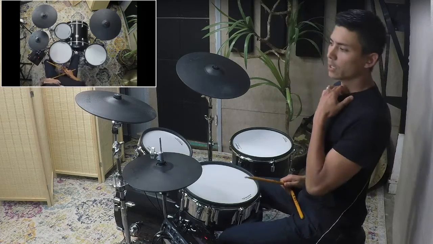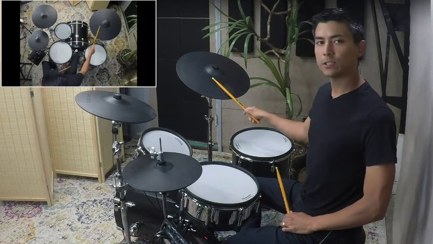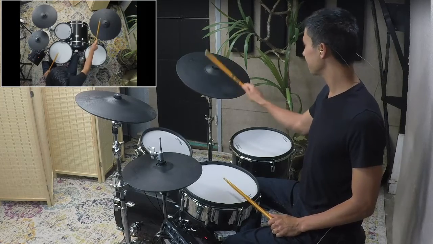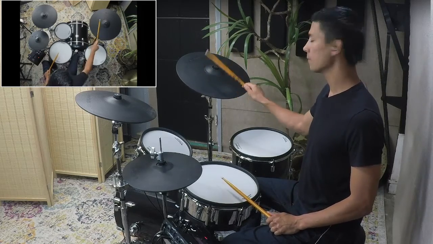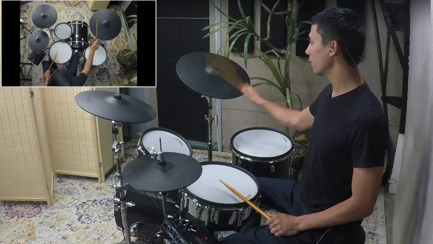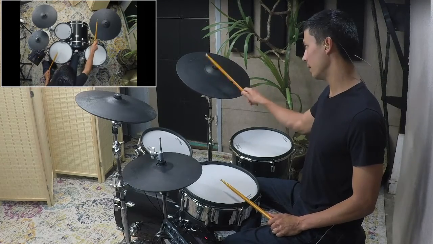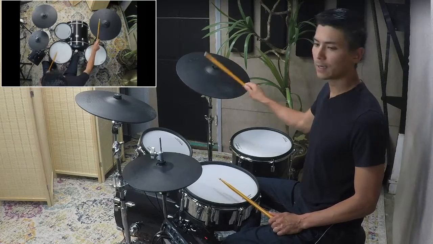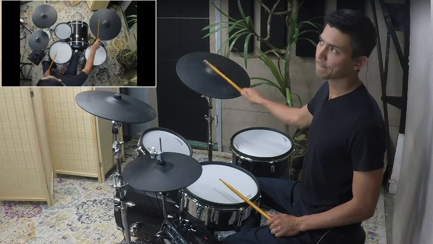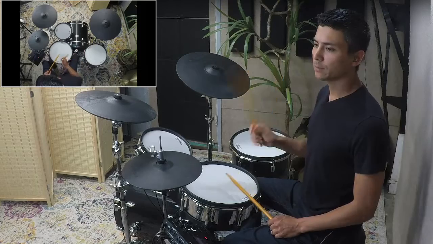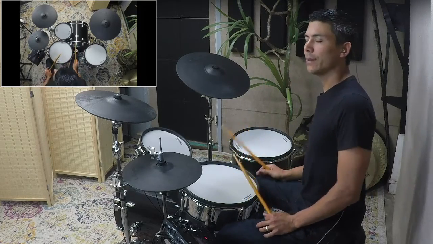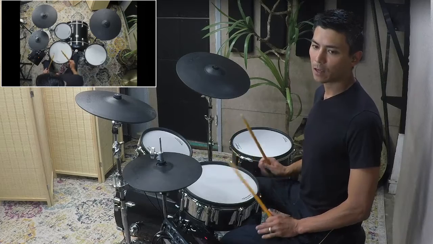Okay, so as you can see, the ride bell pattern was doing bun, da, da, bun, da, da, dun. So we have 1 2 3 4 5 6 7, 1 2 3 4 5 6 7. It's awesome. So creative and such a neat approach to make odd time feel less odd.